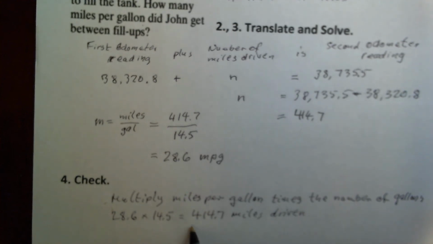And then we add that number of miles to the original odometer reading. So now we add 38,320.8 plus 414.7, and that is equal to 38,735.5.